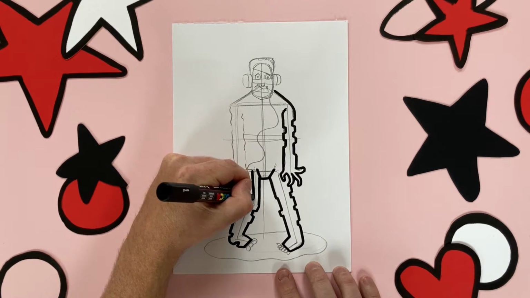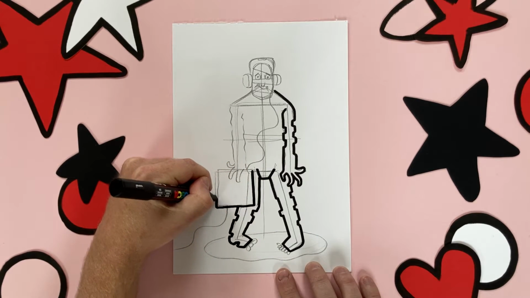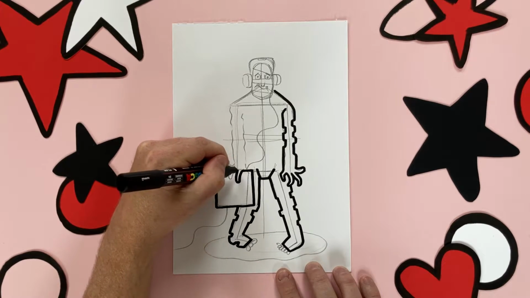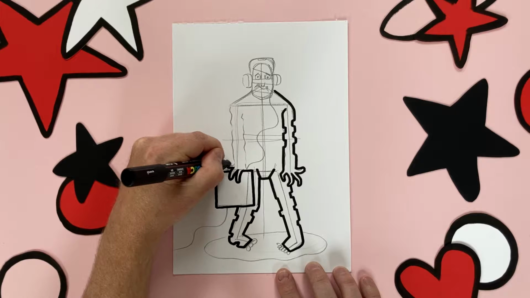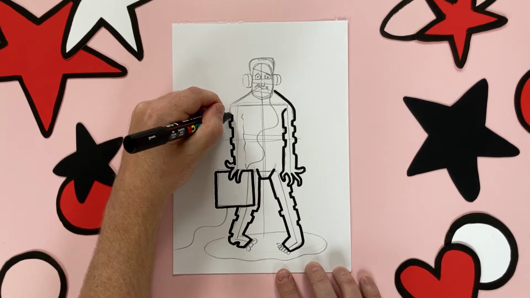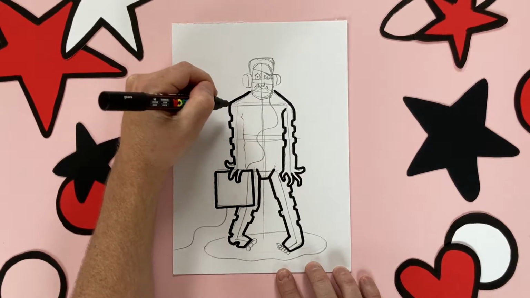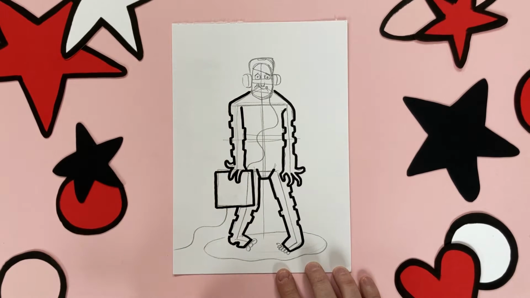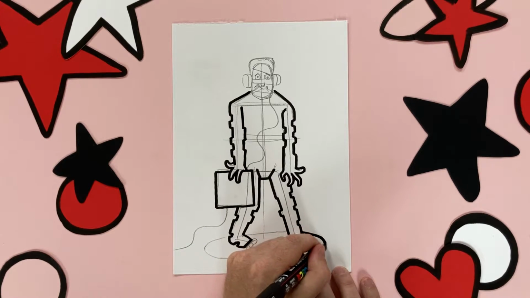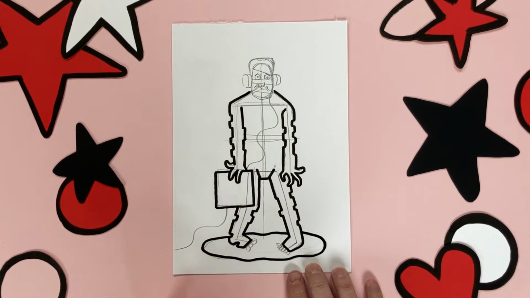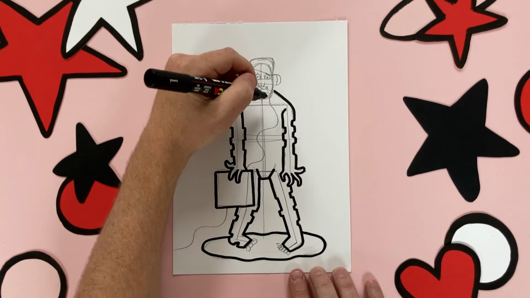Just while we're here, just drop in this square vinyl. Okay. And then just down this arm. Basic shapes coming to life. Let's drop in the shadow so he's not flying or floating. And then go to the head.